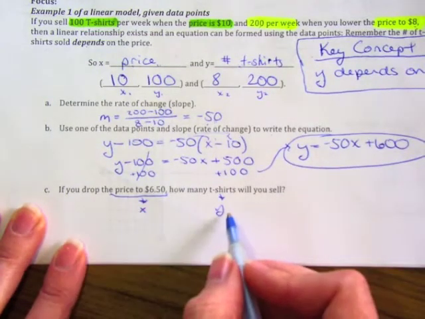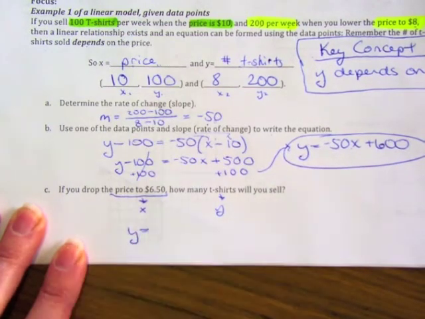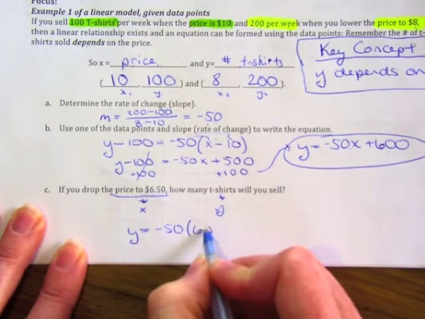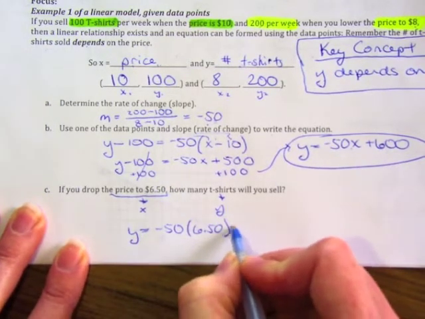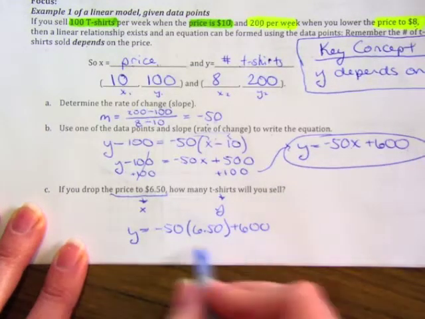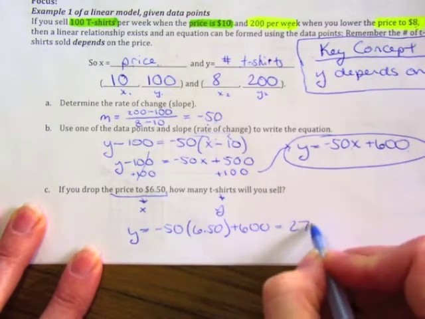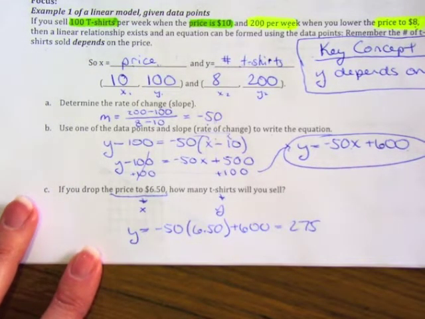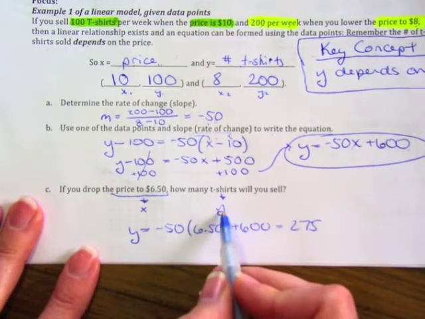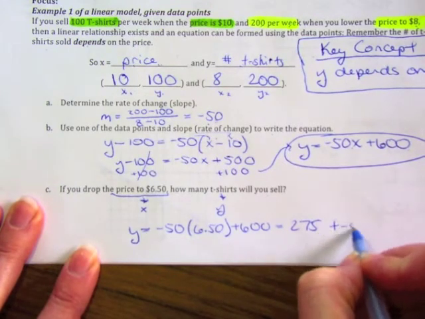So we know our x, we don't know our y. Let's substitute in our x and find our y. Y equals negative 50 times our x, in this case it's 6.50, and then plus 600, completing that equation. As we simplify and find the value of that, we get 275. Okay, keeping in mind what the question asks, it says how many t-shirts will you sell, and y was our number of t-shirts. We find that we sell 275 t-shirts.